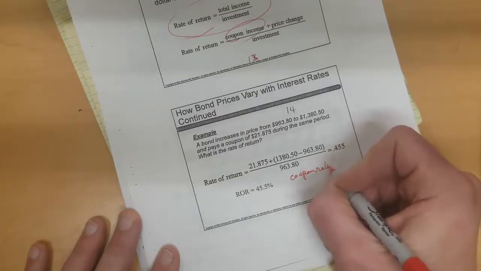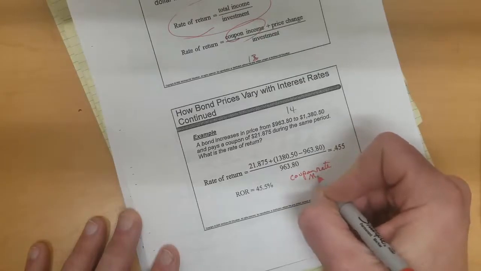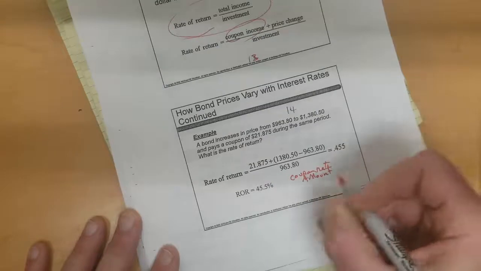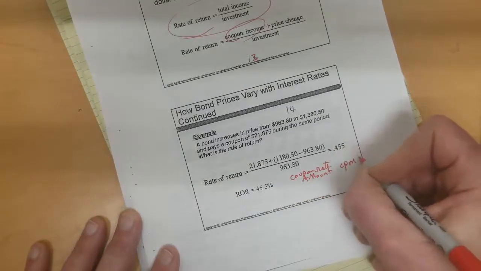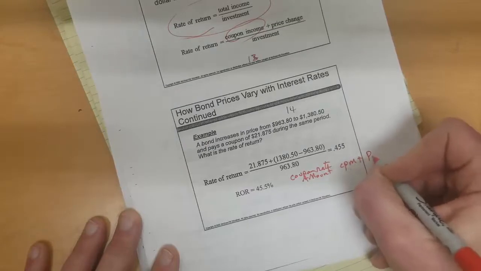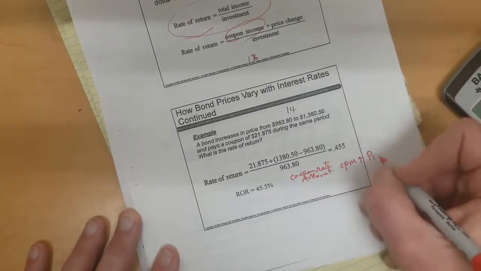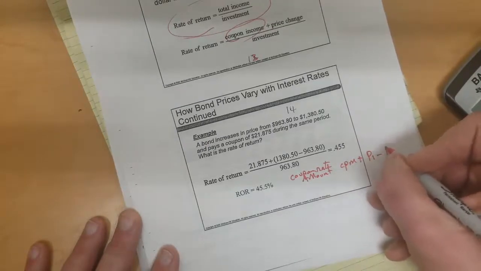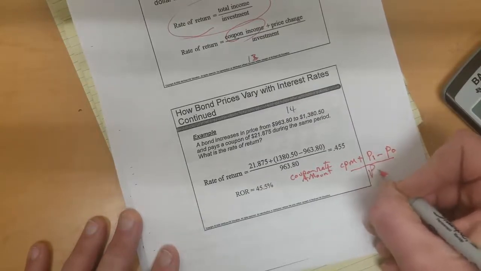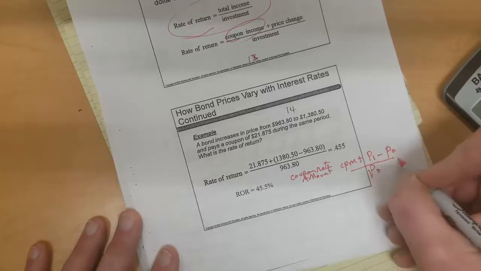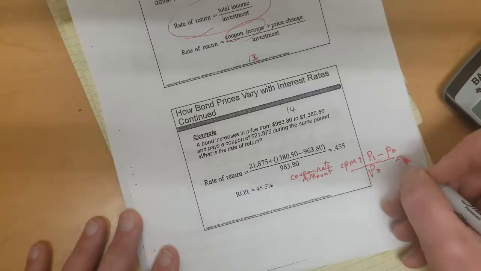Coupon rate or amount. Let me write this, amount, or coupon, plus the future price less the old price, over the old price. That's going to give you your rate of return on investing in the bond.